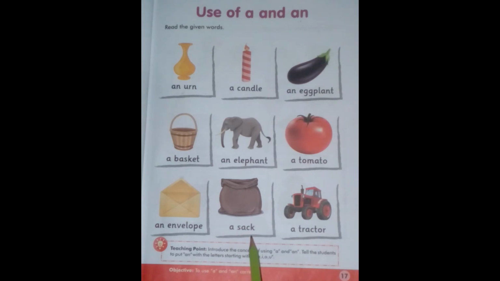This is a sack. Sack is a common noun. Its starting sound is s. So it is a consonant. And we put a before the sack. A sack.